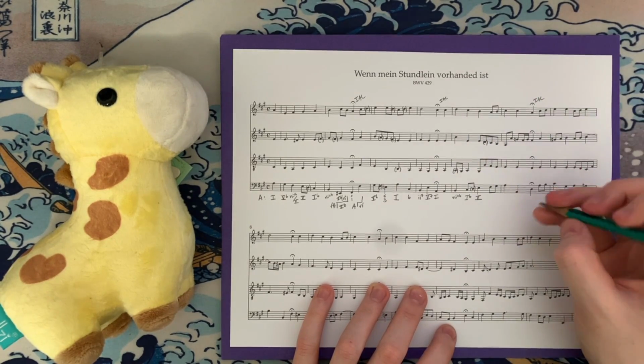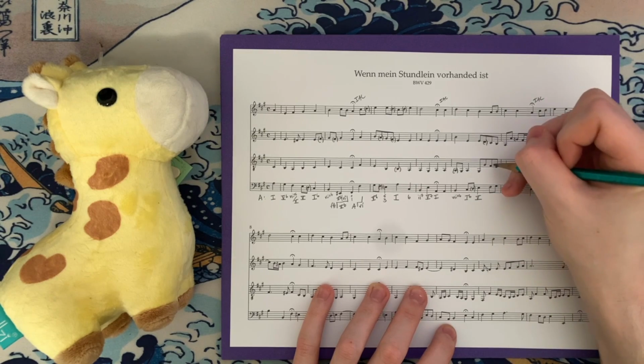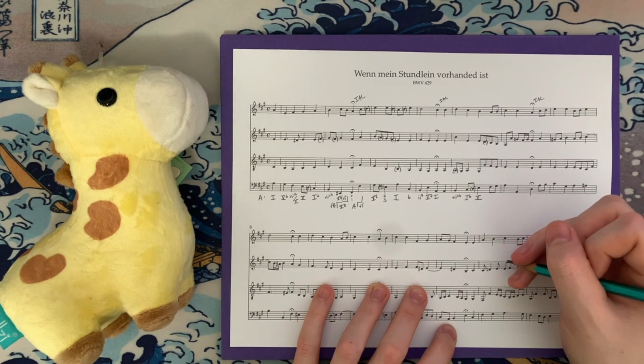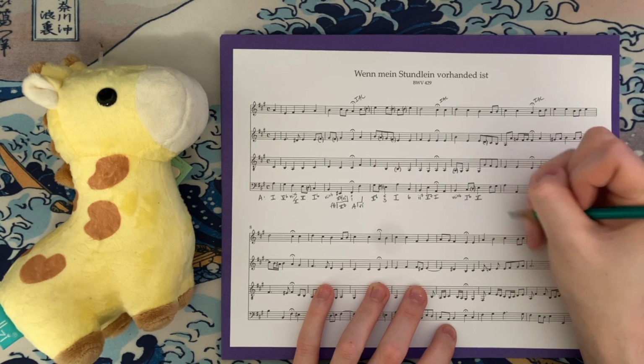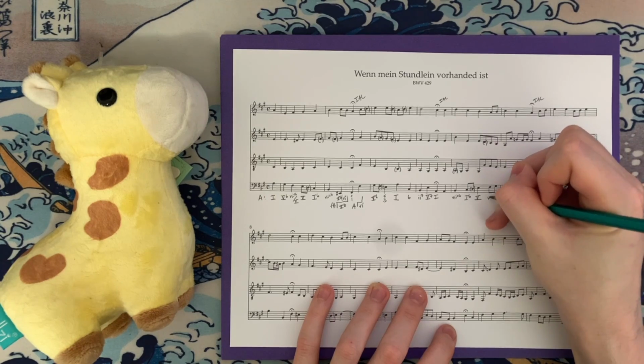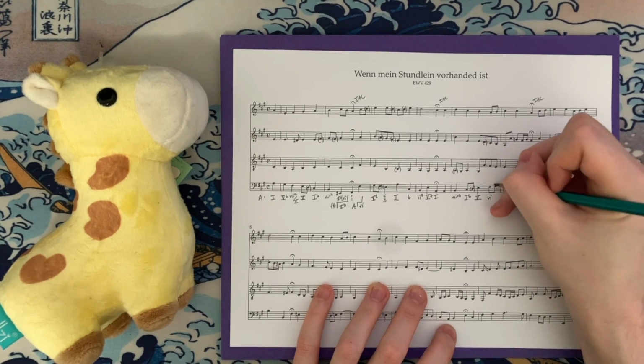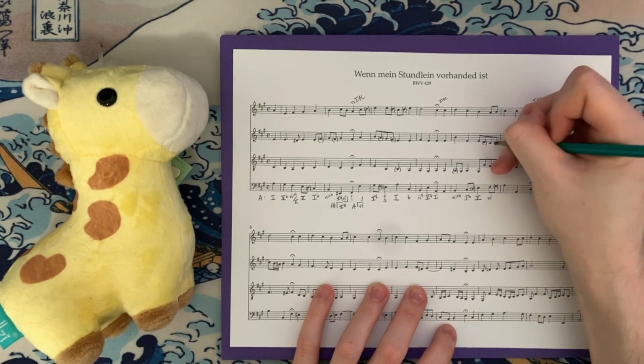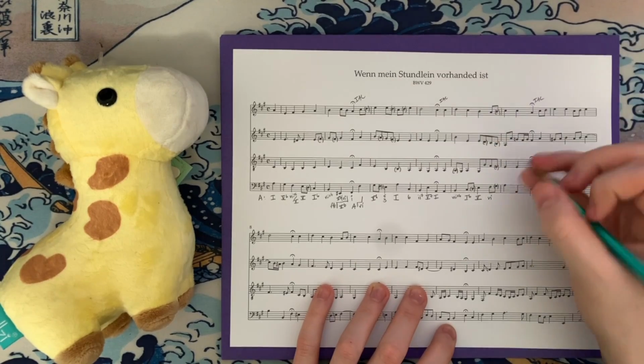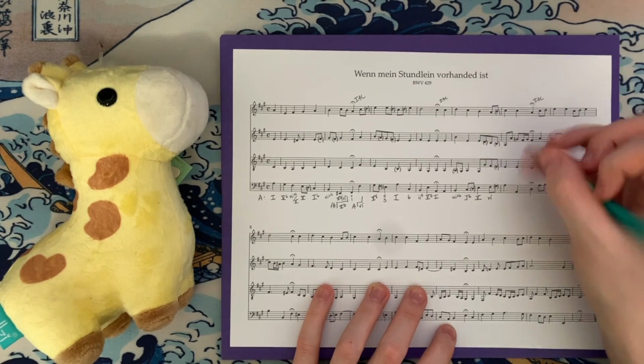Then we leap up an octave in the tenor. F sharp, C, and A. That is an F sharp minor triad, so 6. Then we have all the voices moving, and you know what I like to do when I see all the voices move, see if the passing chord can be analyzed.